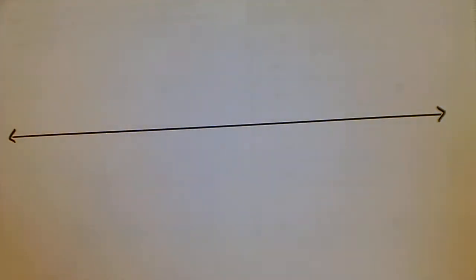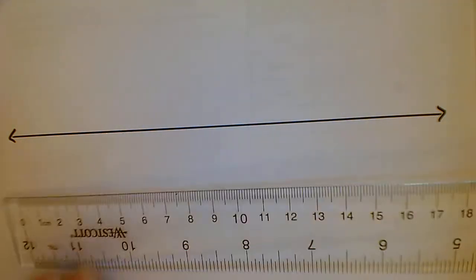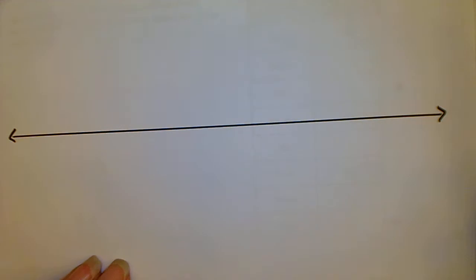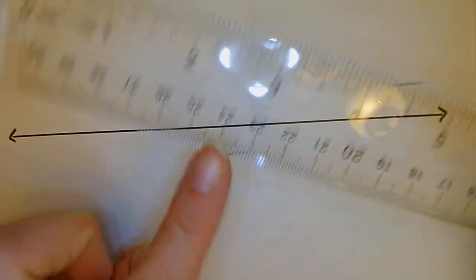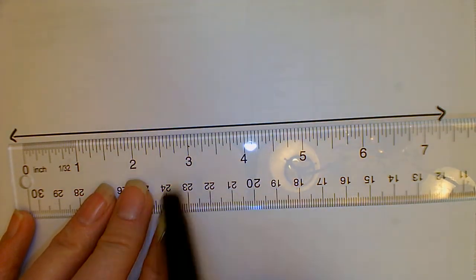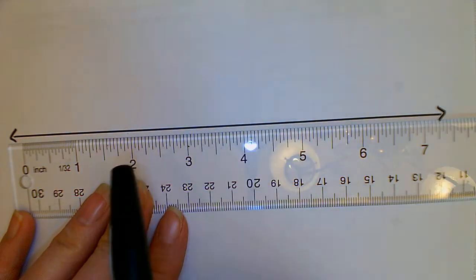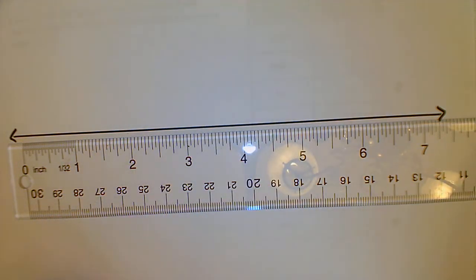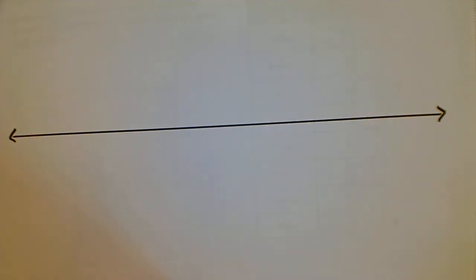Now, I'm not putting my endpoints on yet because I do want to show you something with the ruler. If you were using a ruler, you could actually be really exact, and you could use either your inches or your centimeters to make sure that all of your marks on here were perfectly equally spaced. But again, I'm going to assume that you do not have a ruler at home right now. Maybe you do, and then you can do this. So because of that, I am going to do it without my ruler also.